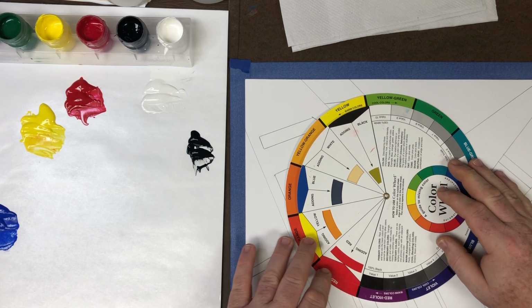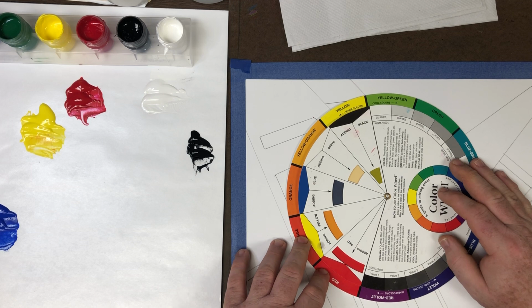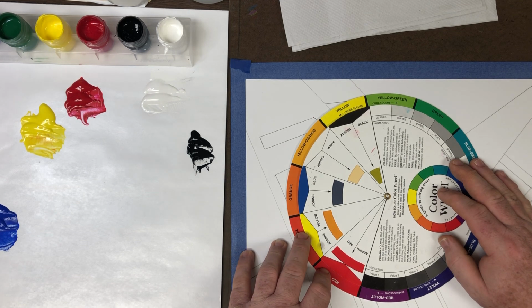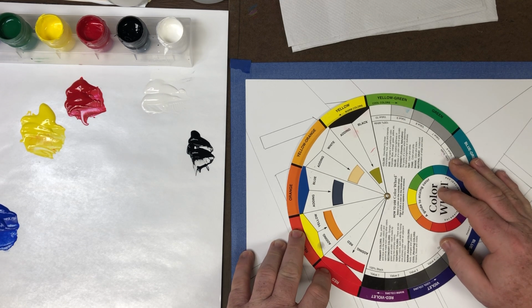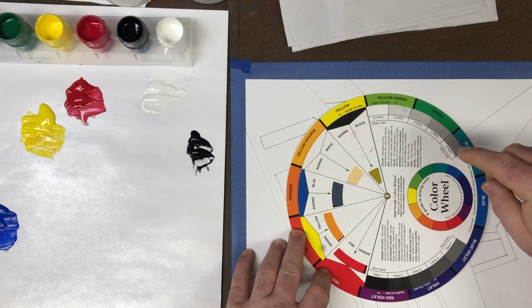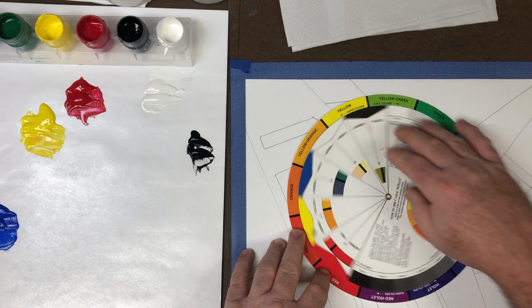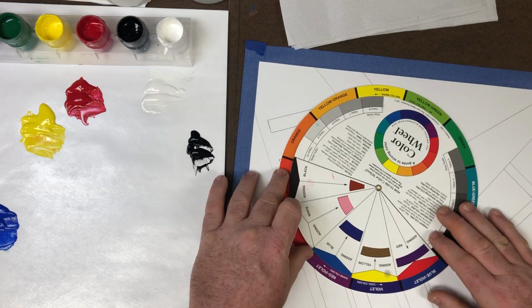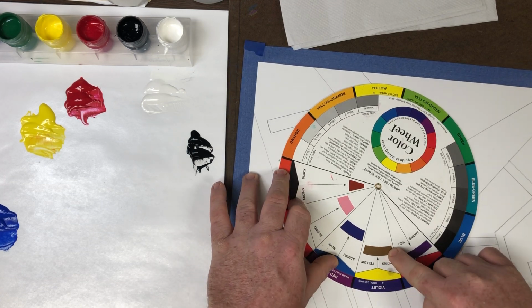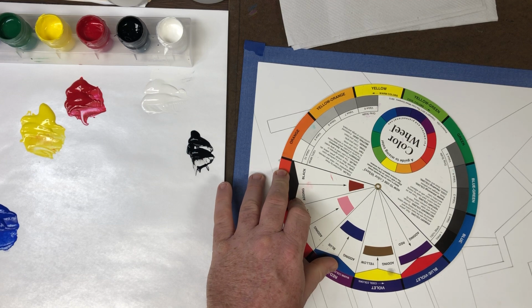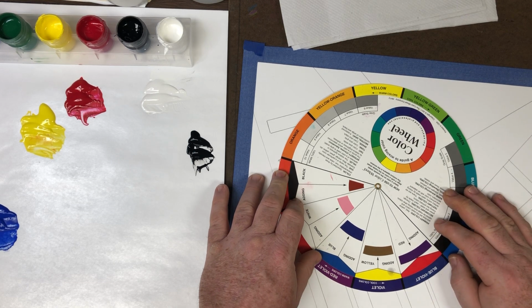Mixing complements, colors that are on opposite sides of the color wheel, creates tones as well. So add gray or add the color's complement. If you add violet to yellow, I don't have violet here, so let's add yellow to violet. Here's the violet down here. And if I add yellow to violet, that's the color, kind of a warmish gray, a warmer gray.